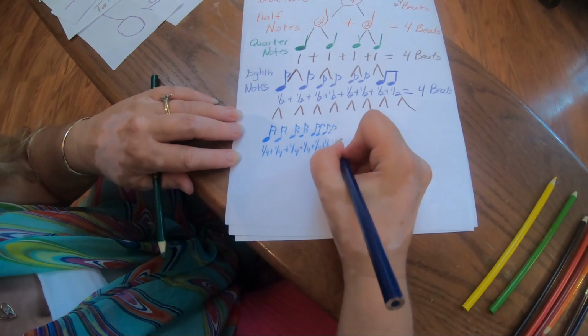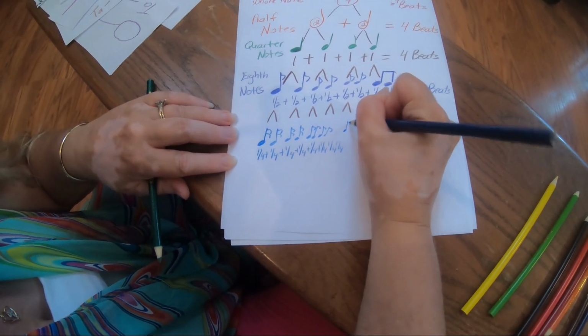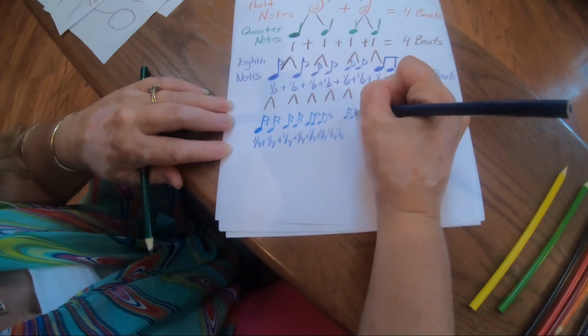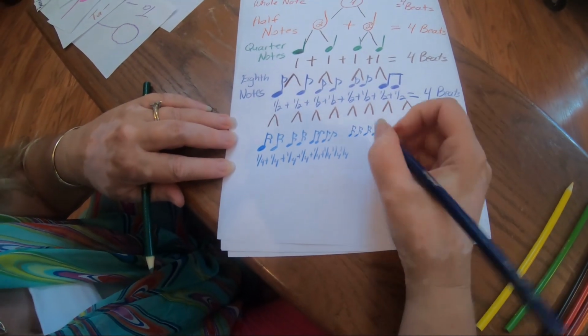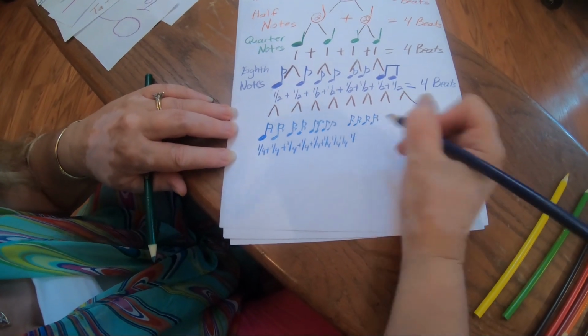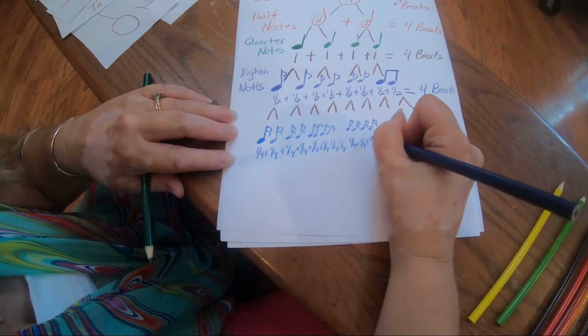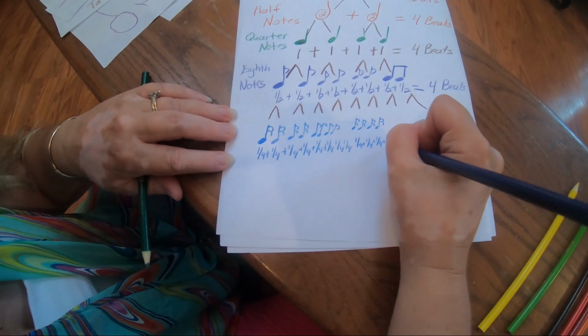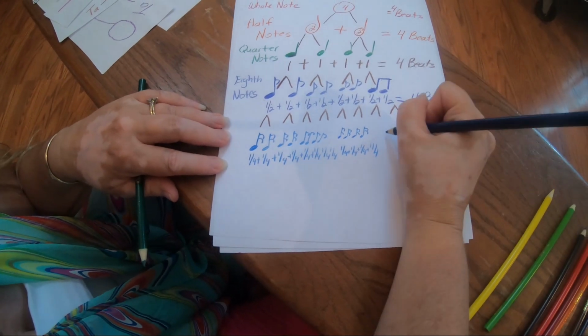Oh wow, we're going to get tired of writing. Now we're going to start this side. See how I'm writing 2 flags on each one? A 4th plus a 4th plus a 4th plus a 4th. Ooh, now I'm going to show you how to do this one.